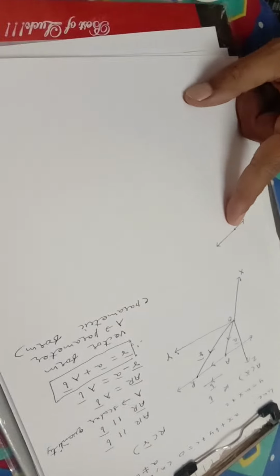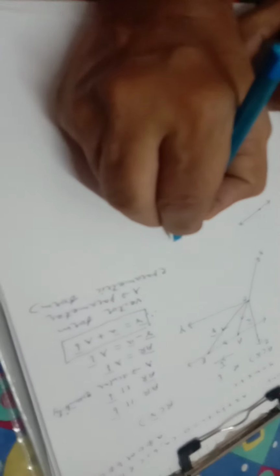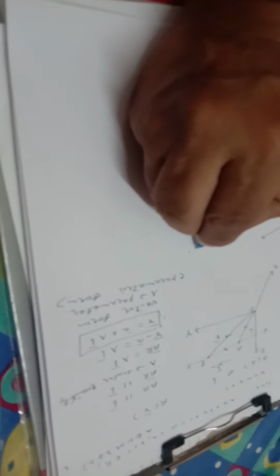So if we know coordinates of one point on line and direction of line, position of line is specified. Or if we know coordinates of any 2 points on the line, then also we can specify position of a line. If 2 points on a line are known to us, then its direction is automatically decided.